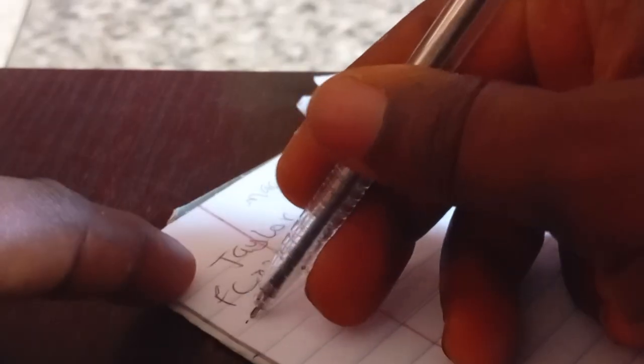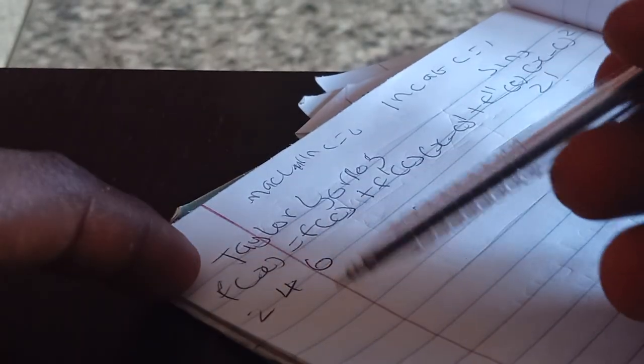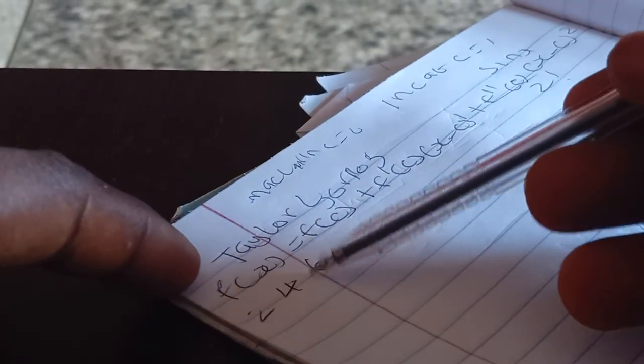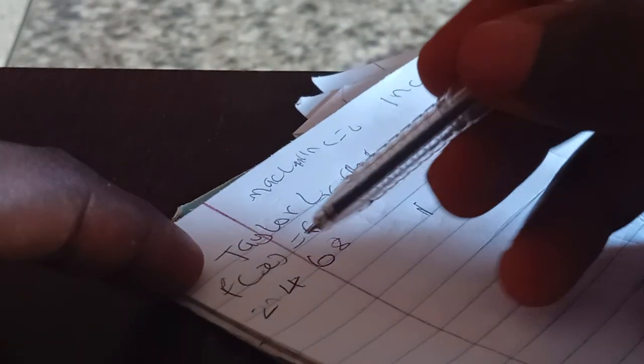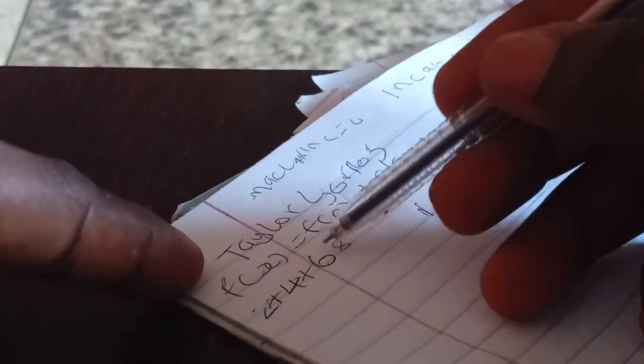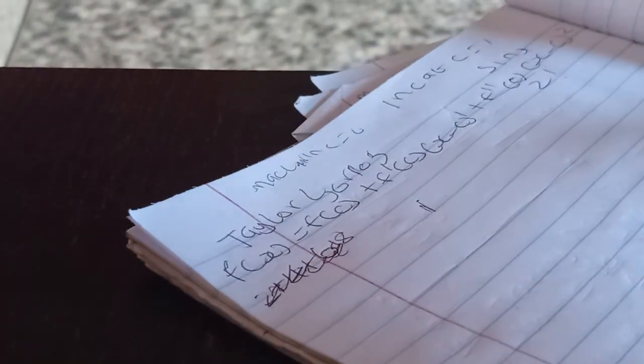For example, 2, 4, 6 is a series because it follows a definite pattern, so you know the next after 2, 4, 6 is 8, and so on. For a series, when there's an addition, a plus, that is what makes it a series. You get it?